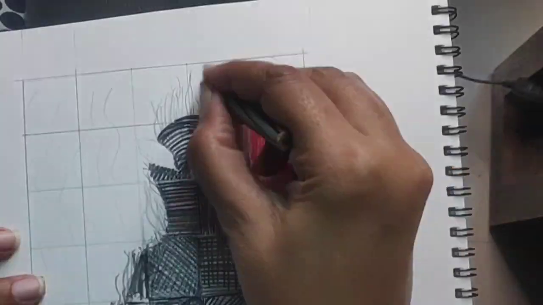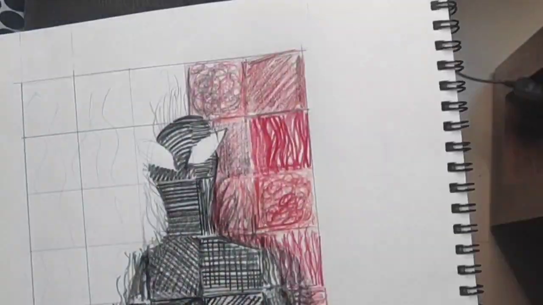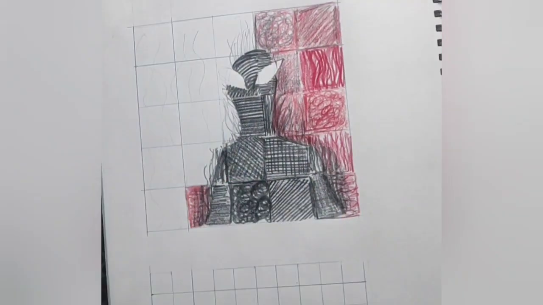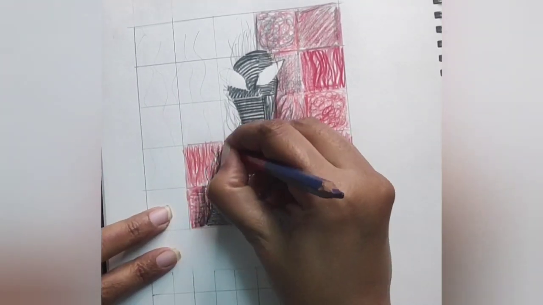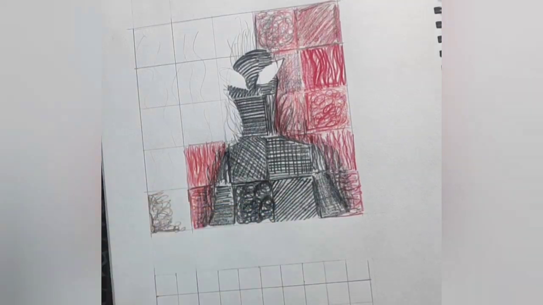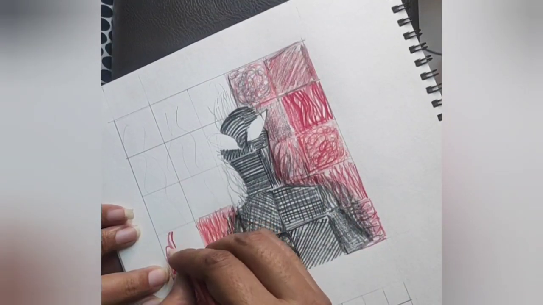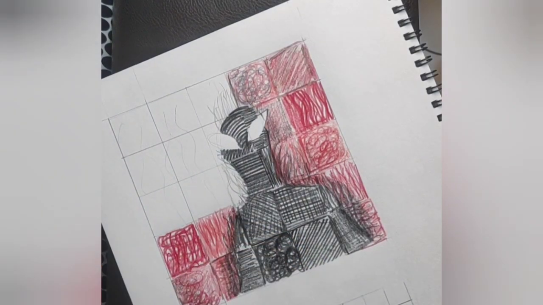Similarly, over here with the red color also, I am bifurcating each and every square with different textures of red, right? So this is how you are supposed to draw a grid design. Grid means the combination of squares, and you have to give a demarcation of each and every square, so it looks like different squares joined together.